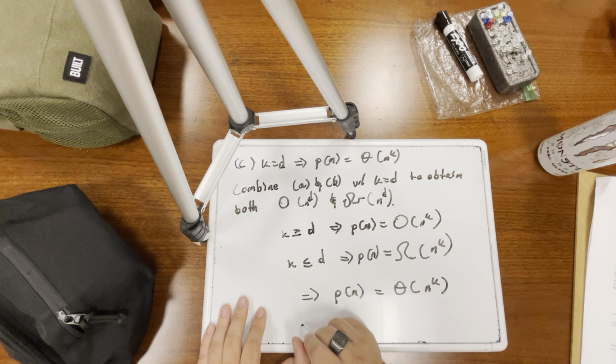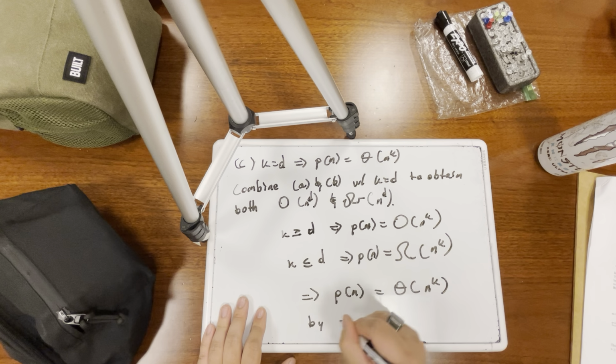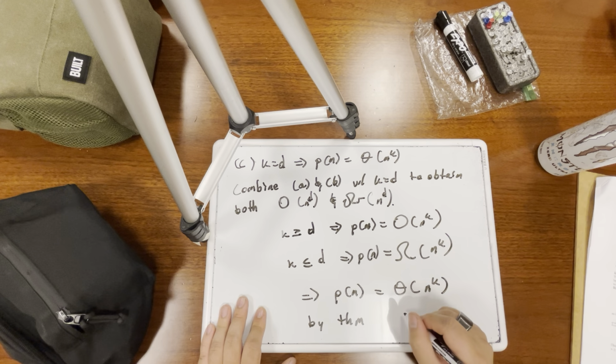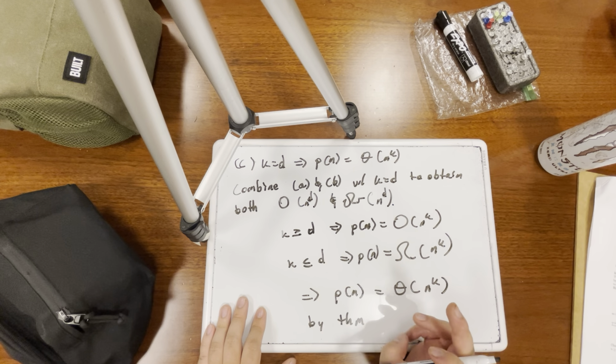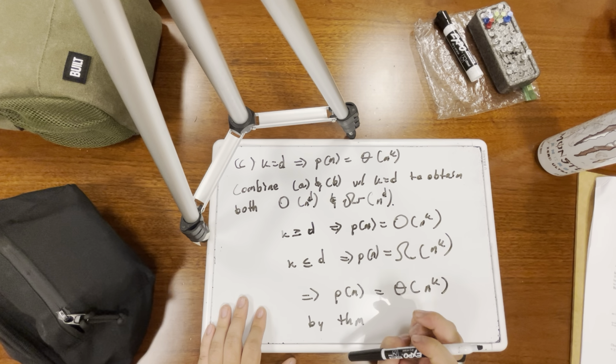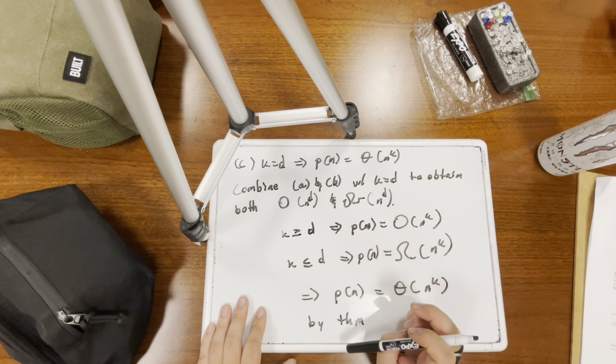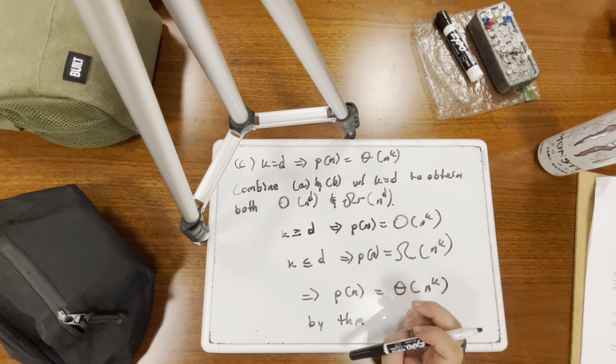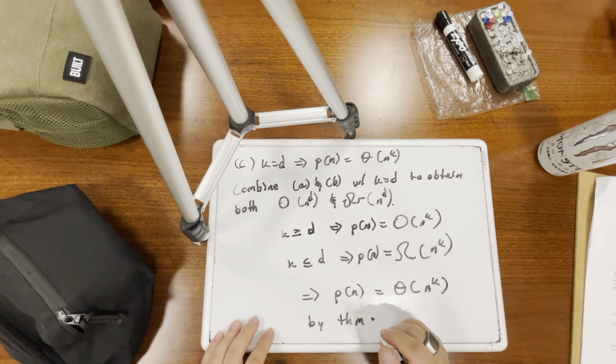And this works both ways. By the theorem we had earlier in chapter 3 of the lecture, it's kind of like the squeeze theorem or sandwich theorem: if these two are the case, then we can say yes, that is the case.